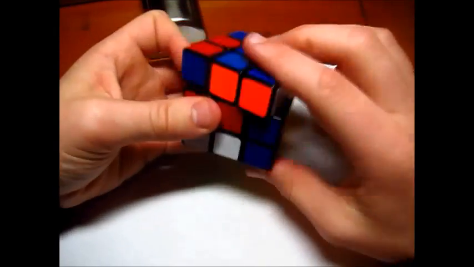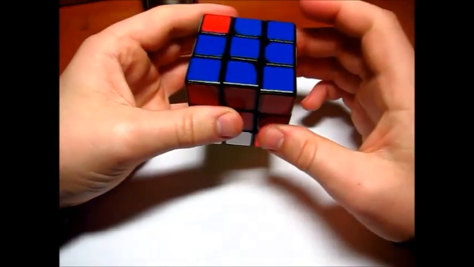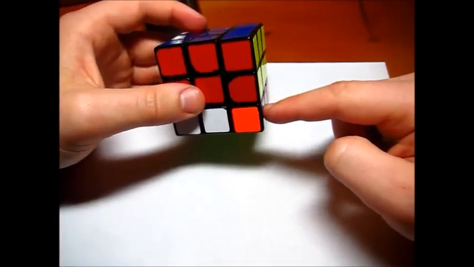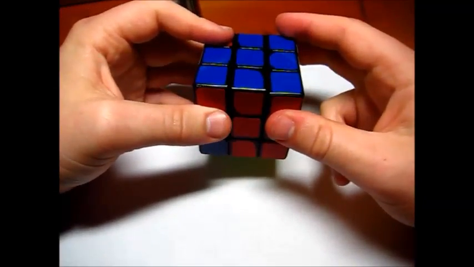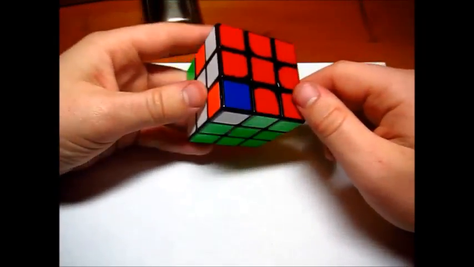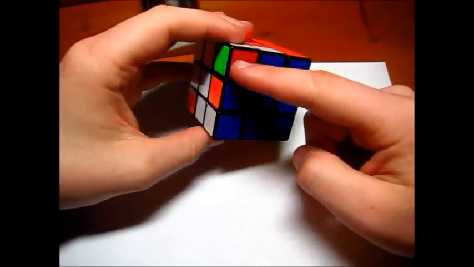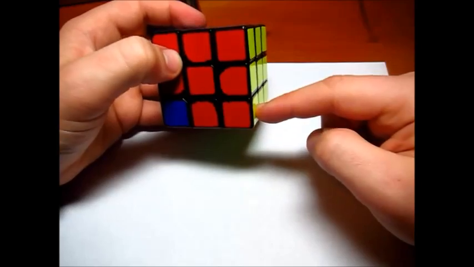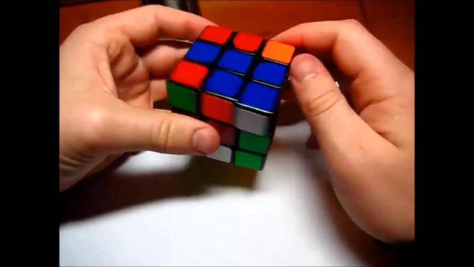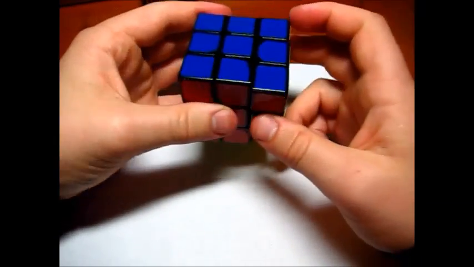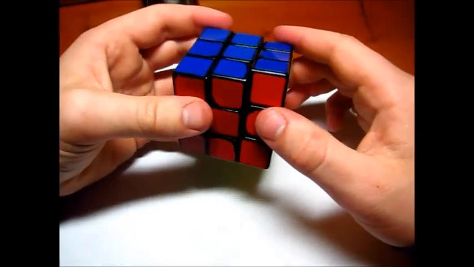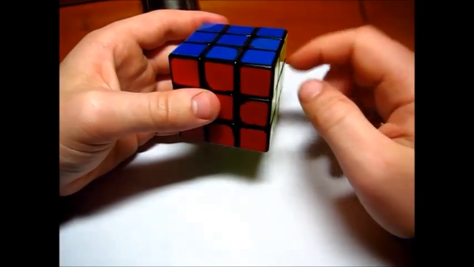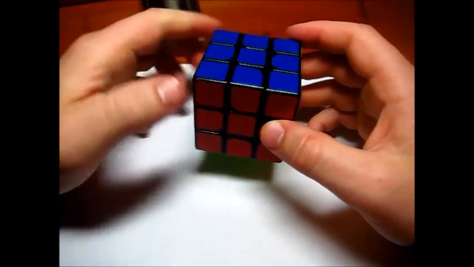So then, when we do the algorithm, we swap what is in UBL with what is now in RFD, and then when we undo the setup move with a D prime, now the overall effect is that the buffer has been swapped with FDL instead of RFD. So every single target on the cube can be solved using the old Pochmann method just by doing a setup move and then that algorithm and then undoing the setup move.